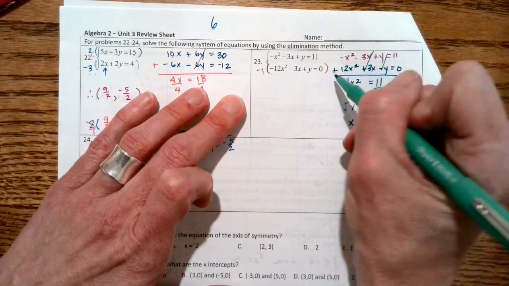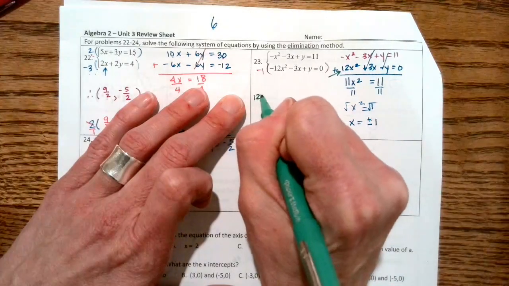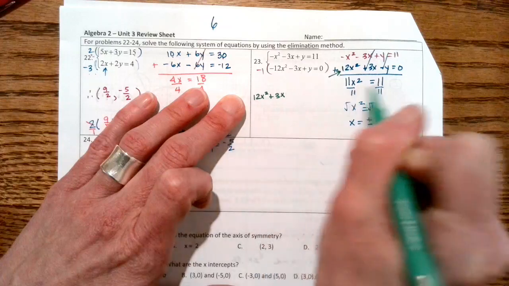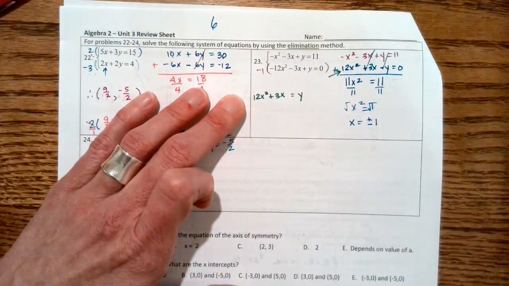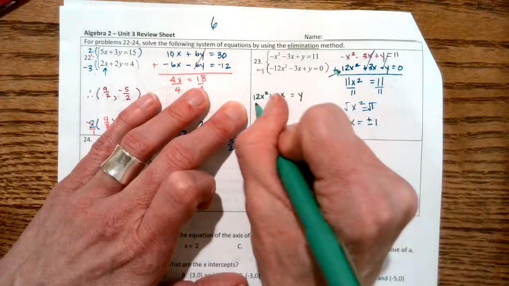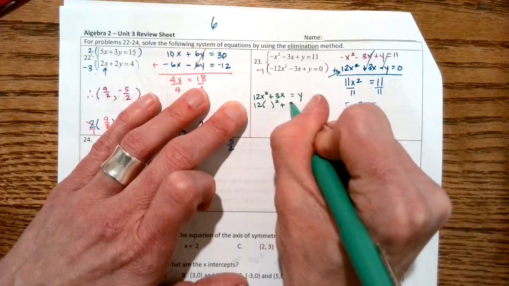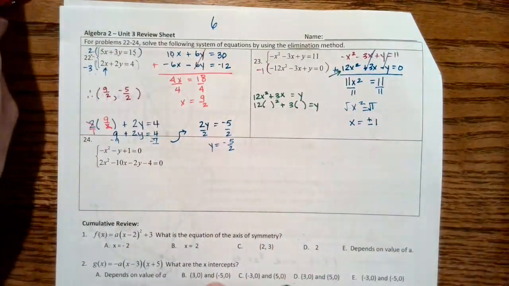I gotta be honest with you, I like this equation best. 12x² plus 3x. I'm going to add y to each side, and that'll help me when I'm solving for y. 12 times my value plus 3 times my x value is equal to y.